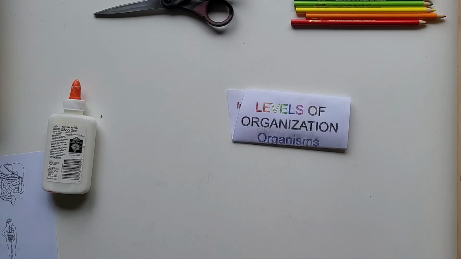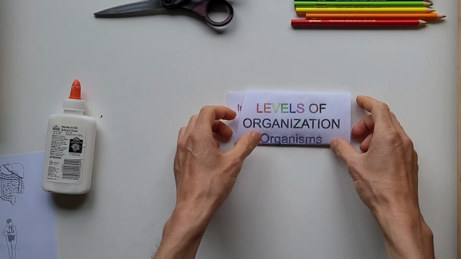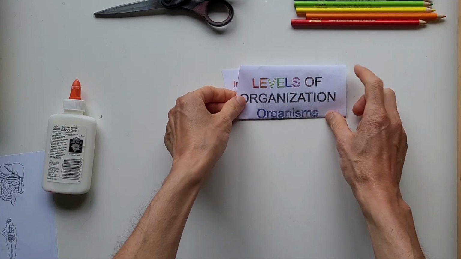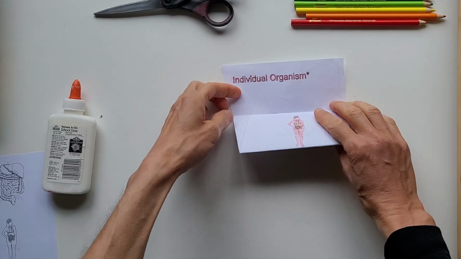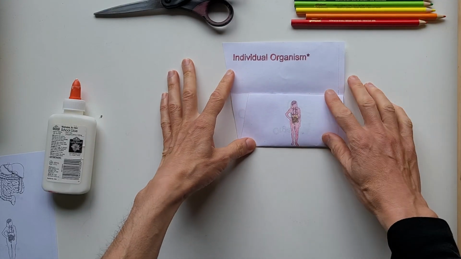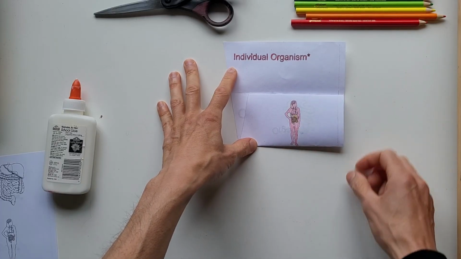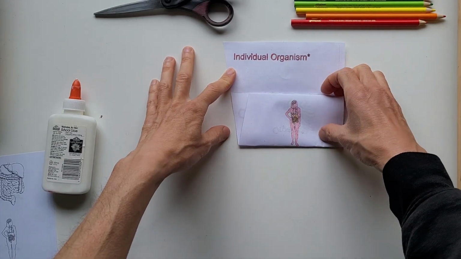Today I'm going to show you how to make a levels of organization foldable for organisms. So it's going to look like this. And when you unfold it, it shows you the top level of organization for us as individual organisms, multicellular complex organisms.